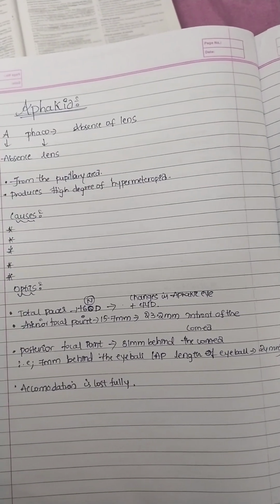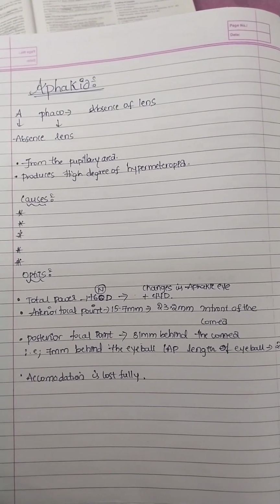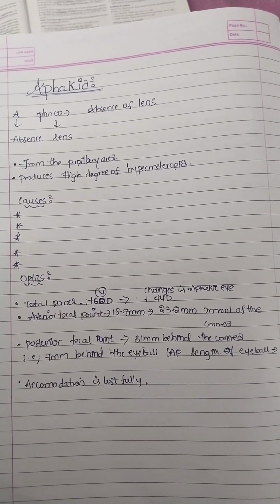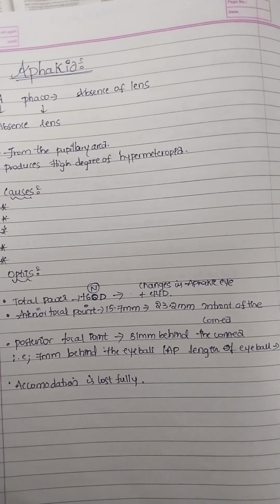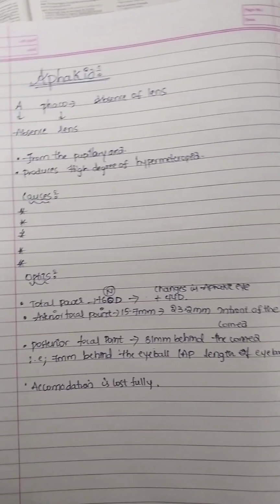Going to discuss about aphakia. So it is in the optics and refraction chapter. So A means absence, phaco means lens. So it is absence of lens is aphakia.